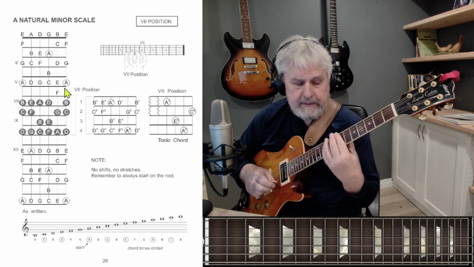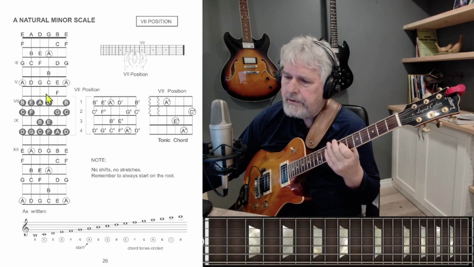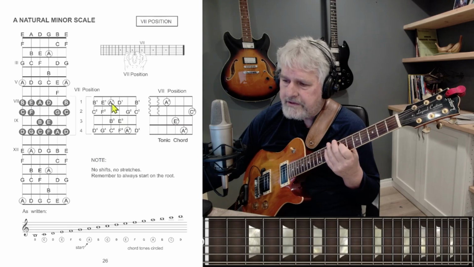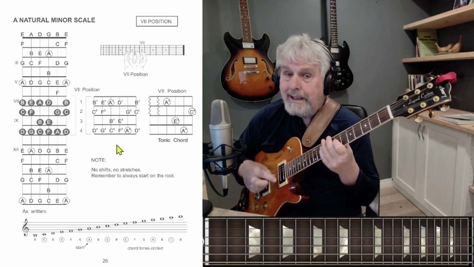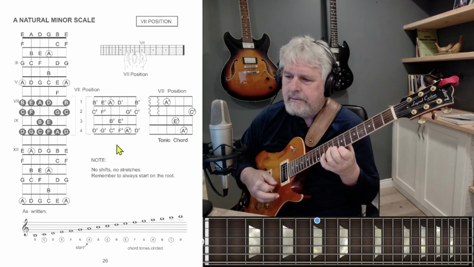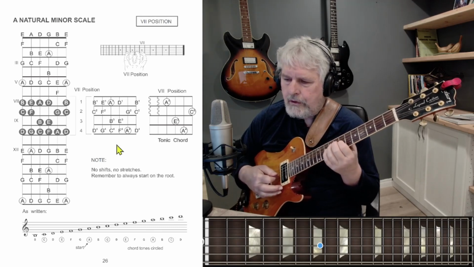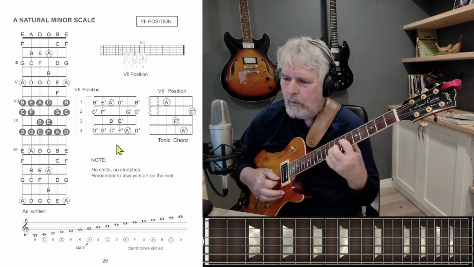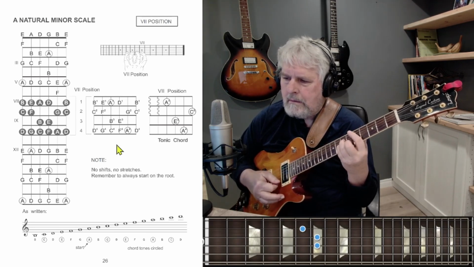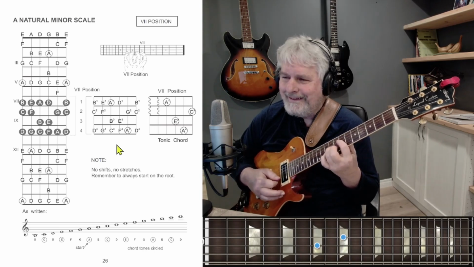And now we're in 7th position. Always start on the root, right? These are the notes you're going to use. This is the scale with the root. If you don't play the scale from the root and hear it from the root, you could very well be playing a different scale.